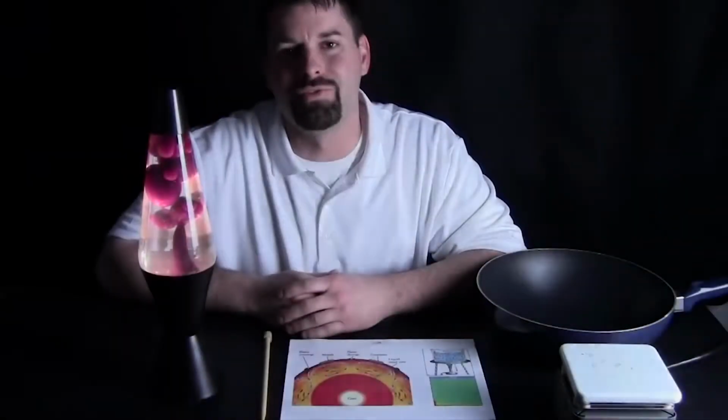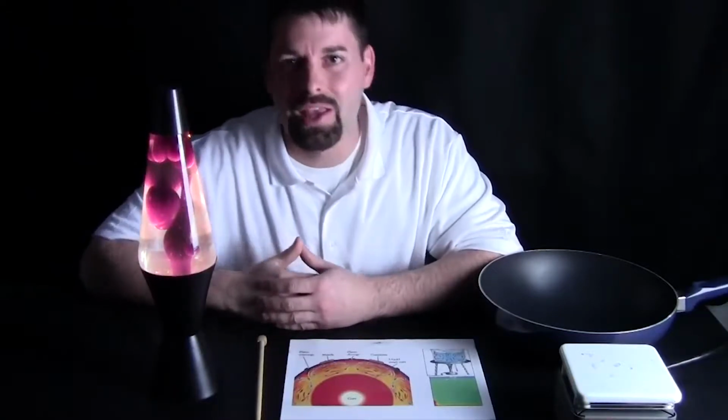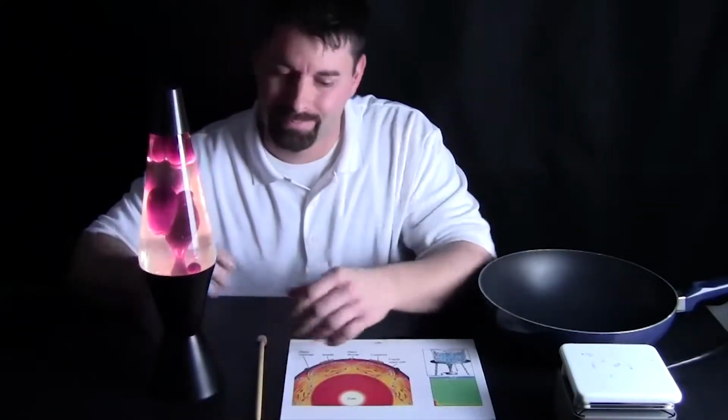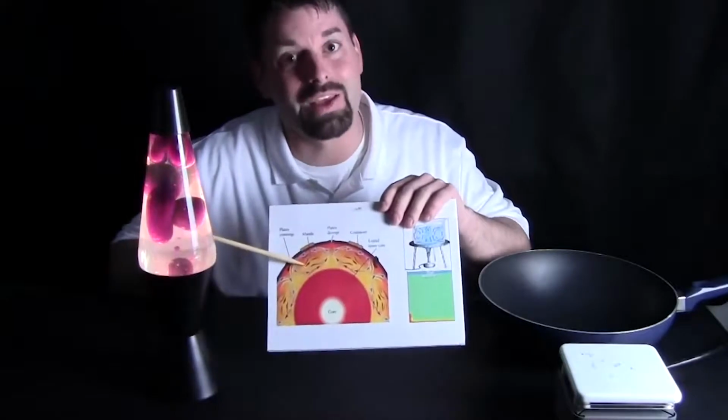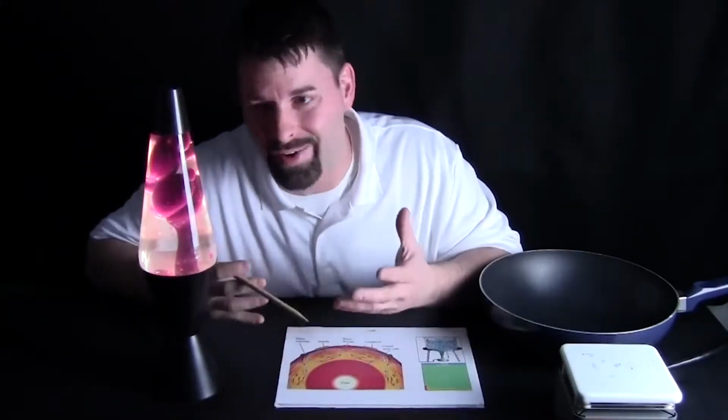Hi, I'm Jared. Welcome to Fun Science Demos. The big idea today is that heat moves matter. Heat moves matter in this lamp, and heat moves matter in our Earth. So let's take a look at this lamp and see heat move matter.